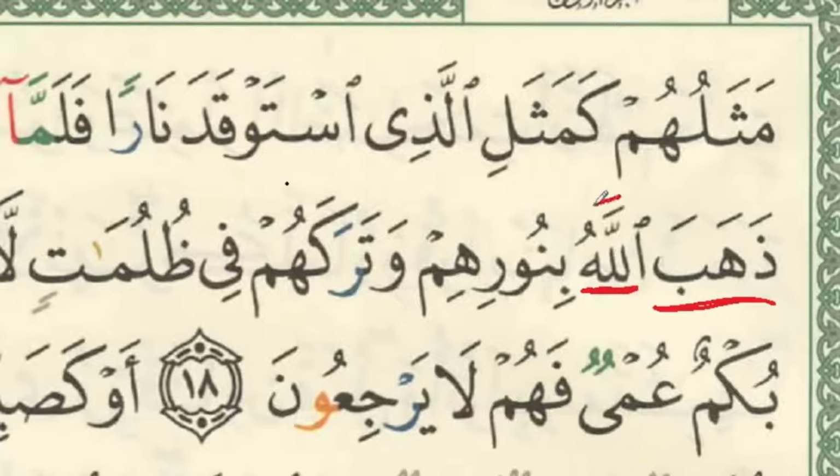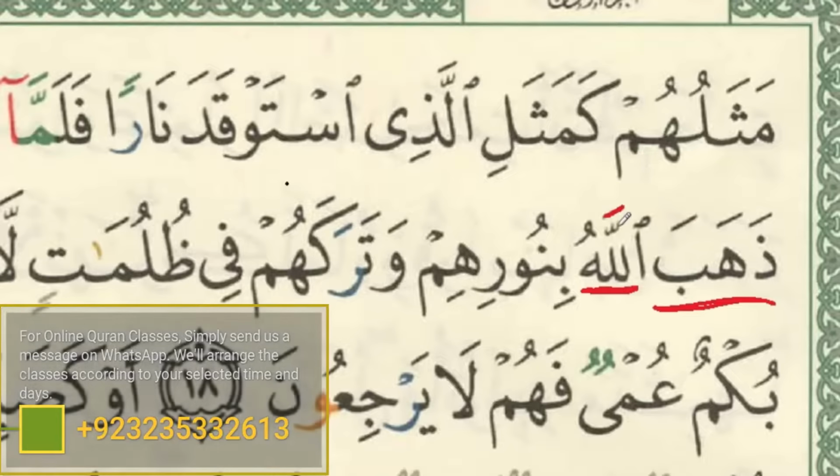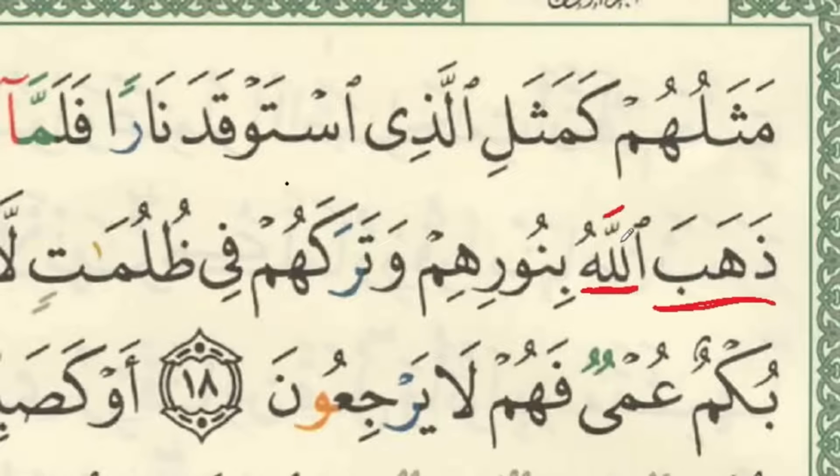We stretch the la sound all the time in the name of Allah. But if you notice, just a fatha is written on top of that. So the question is, why do we prolong this la sound in the name of Allah? The answer is very simple, because there is a hidden small alif. Because of this small alif, we stretch the la sound.